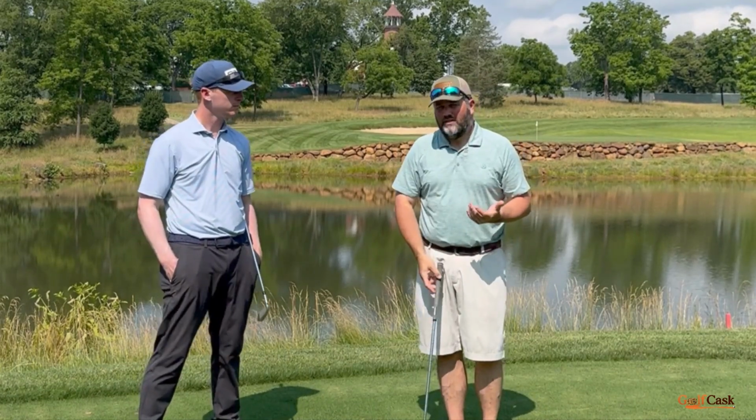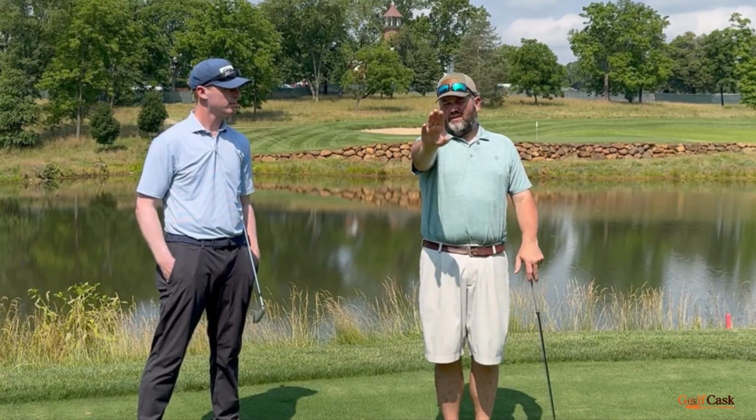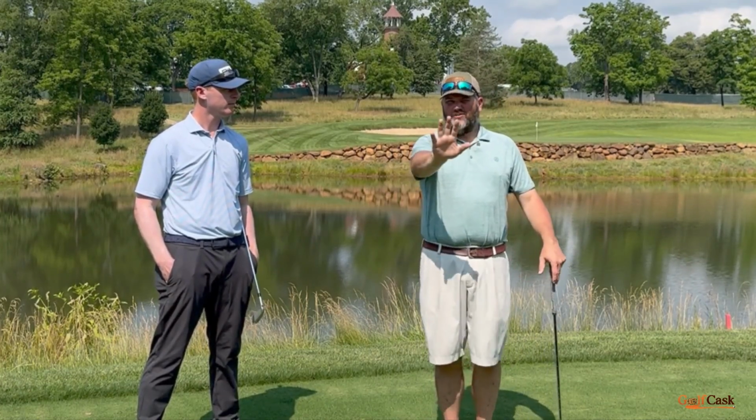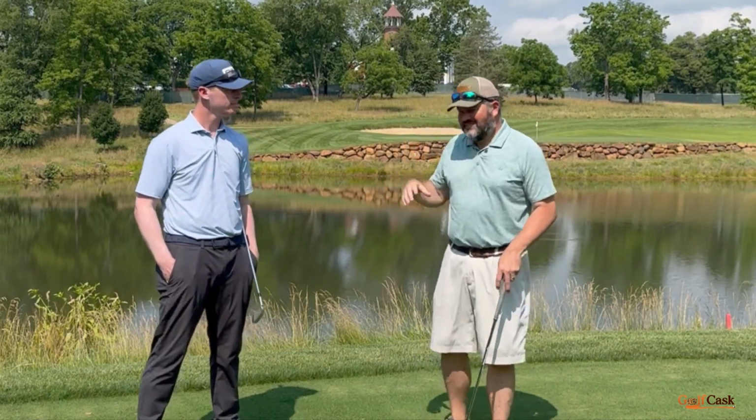So the process is real easy. You're going to stand on your tee box, your approach shot, or around the green. You're going to extend your arm. It can be a little bent, a little straight, I don't care. Just do it the same every time, because what we're really going to do is build a system for you.